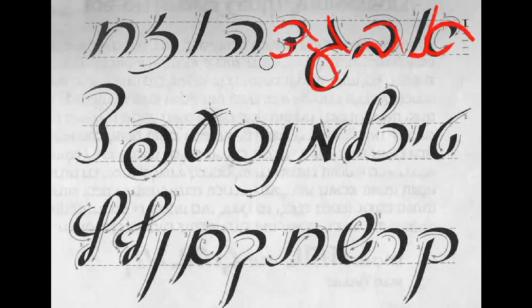like so. The Hey can be made cursive by doing the following. Like so. Vav simply becomes cursive by treating it like the letter I. Zayin becomes cursive in the following way. Up, down, back on the same line, and around and up.